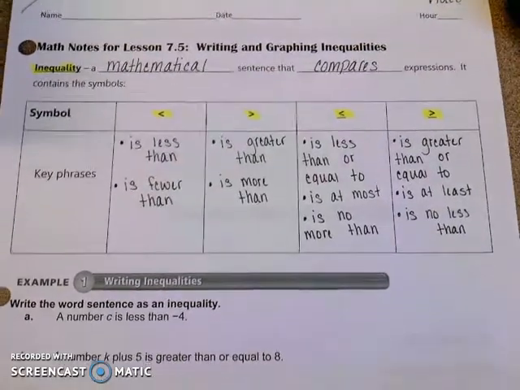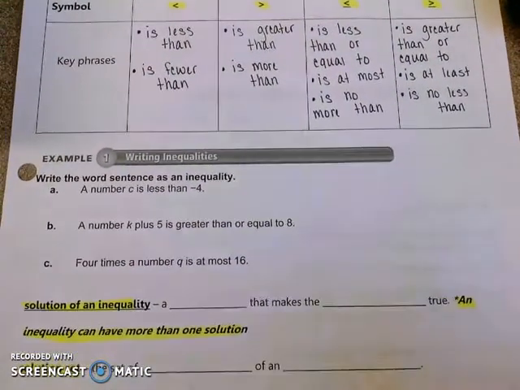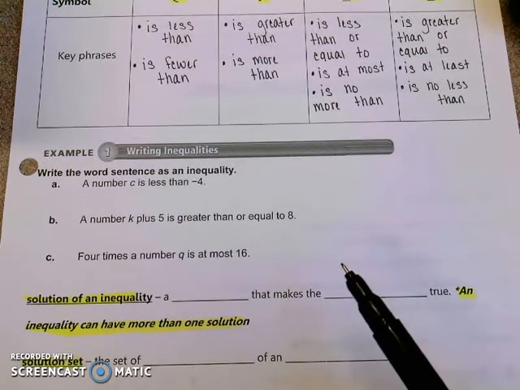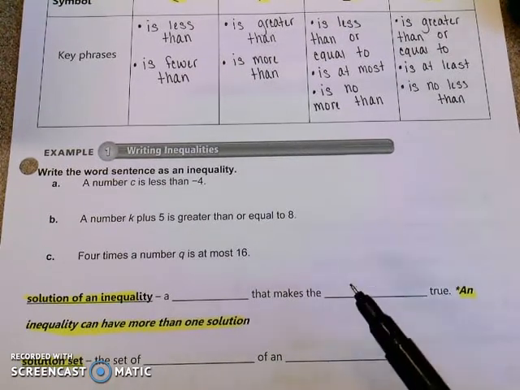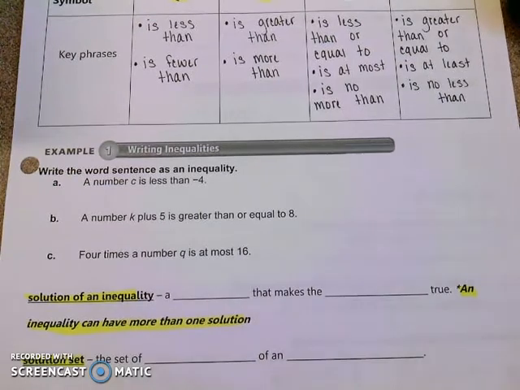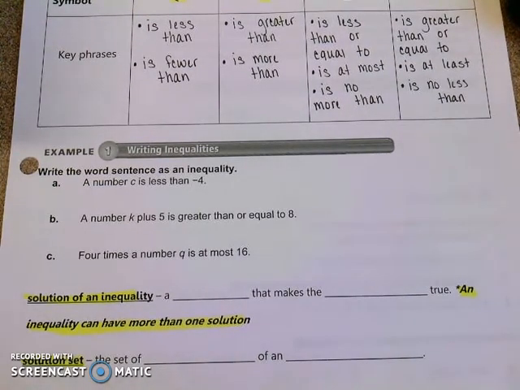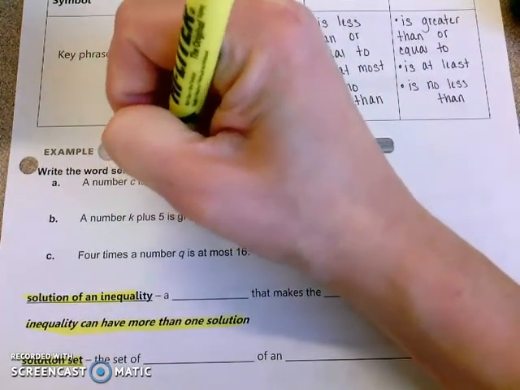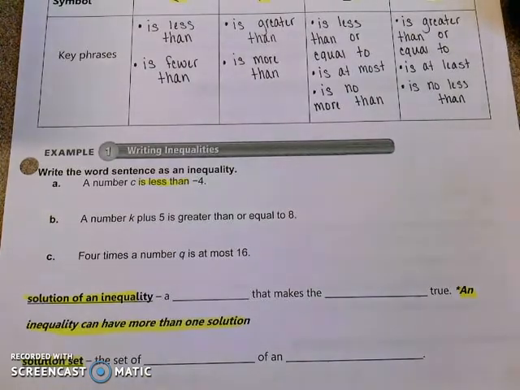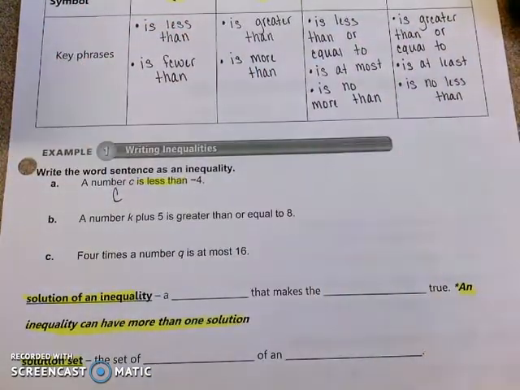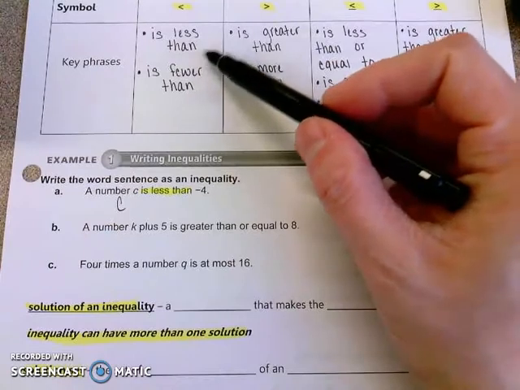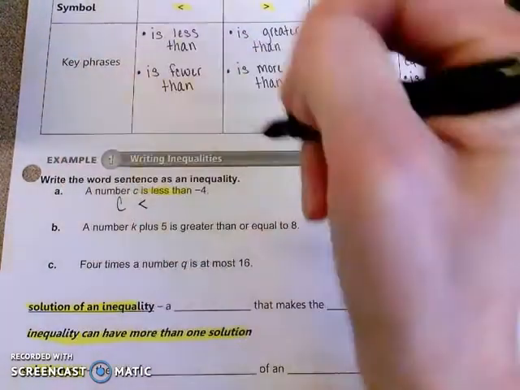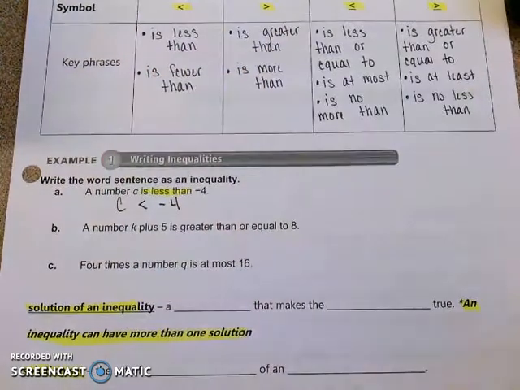Okay, so the first thing we're going to do is use those symbols to take these word sentences and write them as inequalities. So we did this with equations, but now instead of equations, we're going to have inequalities. So this first one, a number C is less than -4. Our key phrase would be is less than. So we want to use this less than symbol, and then -4. C is less than -4. Again, we're comparing those two rather than setting them equal to each other.